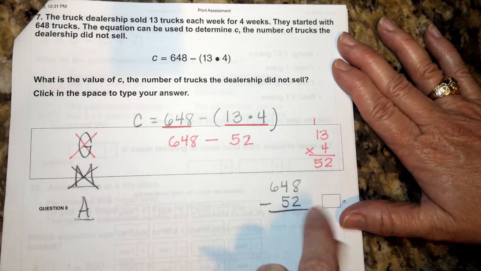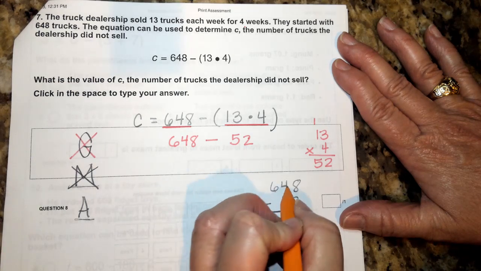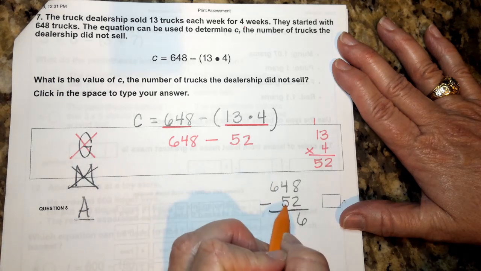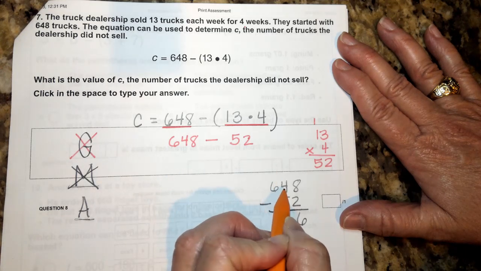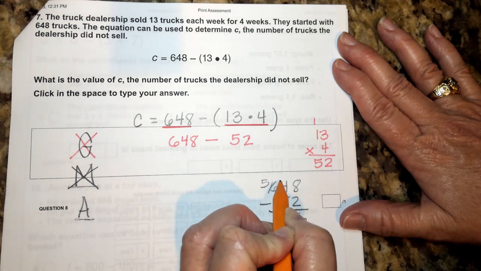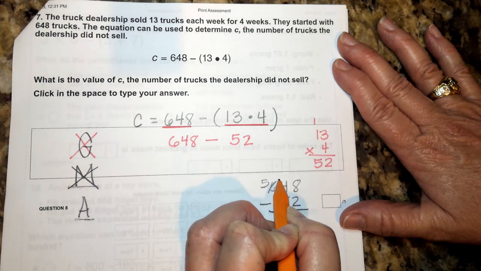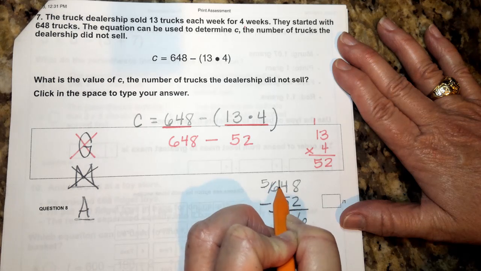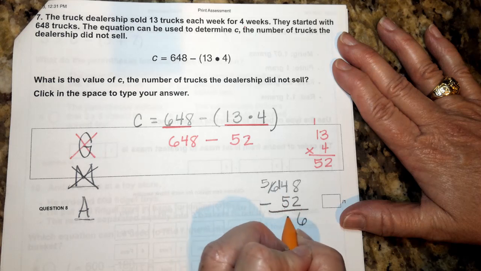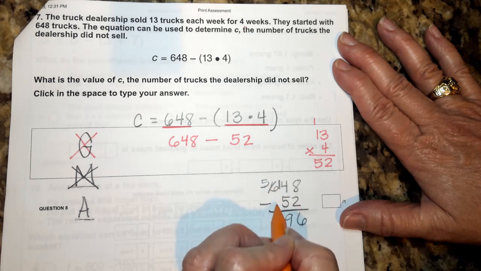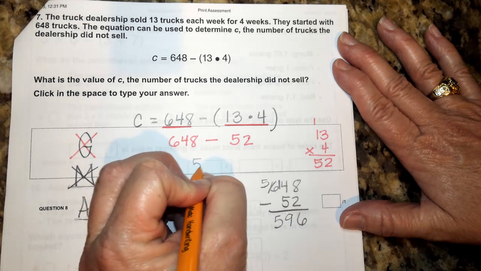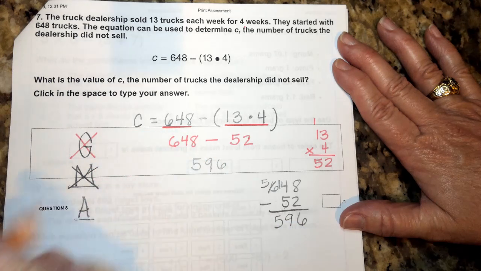So 8 minus 2 is 6. And 4 minus 5, well, that can't happen because when I have more on the floor, I have to go next door. So I'm going to bring over 10, and if I already have 4, that makes this 14. 14 minus 5 is 9, and 5 minus nothing is 5. So our final answer is 596 trucks.